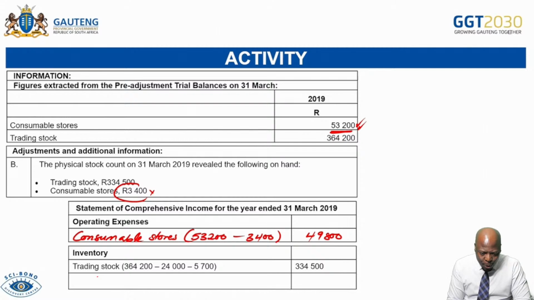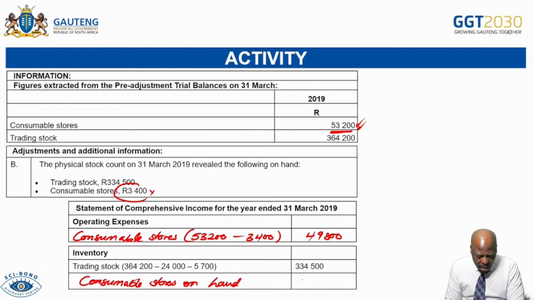And those consumable stores on hand, I'm going to bring them here now and say consumable stores on hand. And that is going to give me 3,400 like that. That is how I would do my inventory adjustments. I'm going to move on to the next one. Let's quickly do so together.